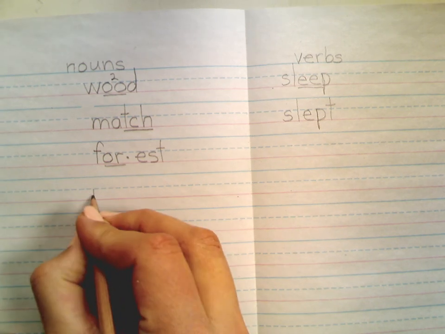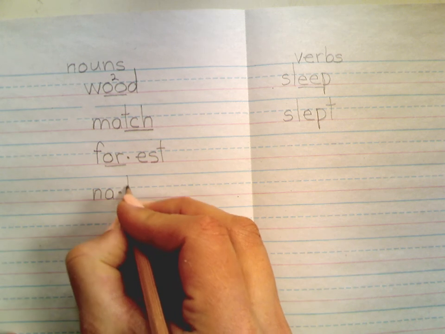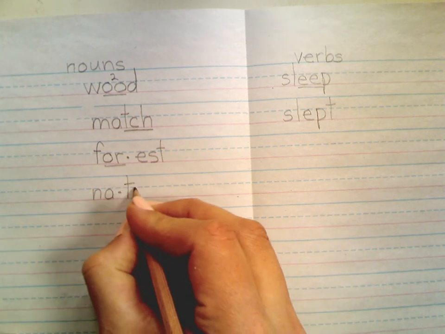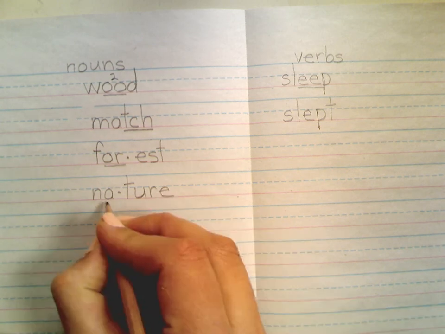All right, let's go ahead and check, make sure we got it correctly. Nature. In class, what's our first syllable in nature? All right, good. It's an open syllable.